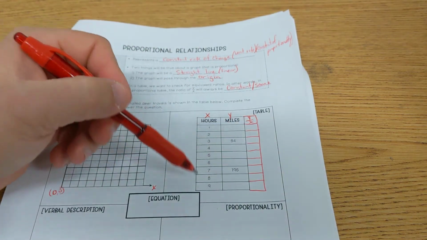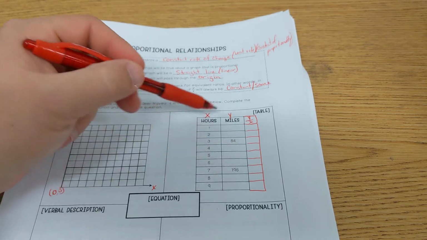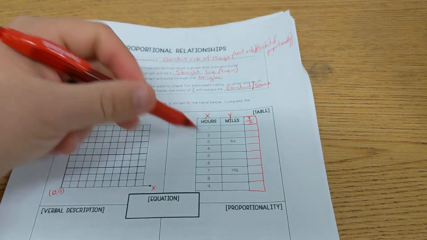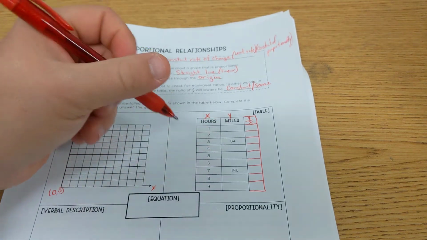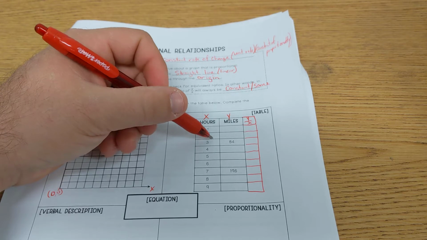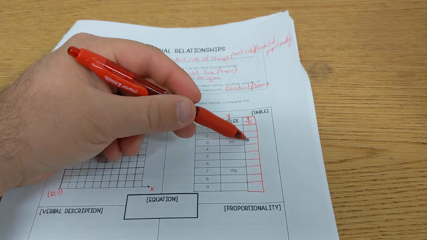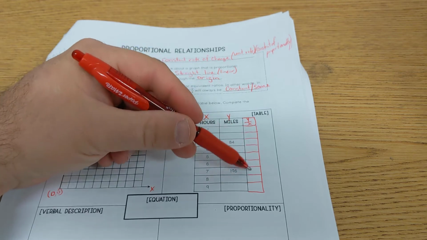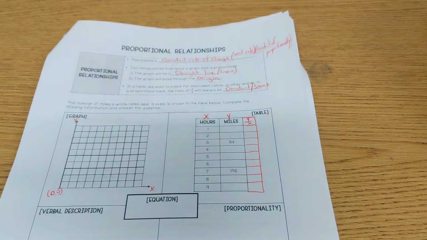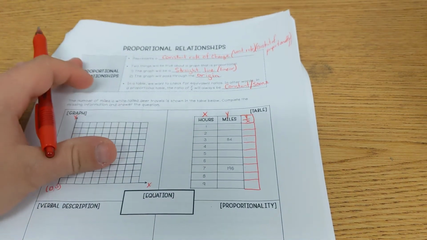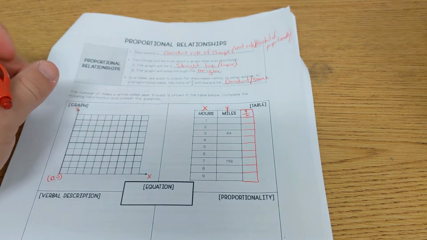We have our table here, and that's what we need to start with, because this is really the only thing we have any information on. We need to figure out our y over x. We're going to see if these are the same. If they are the same, then it's going to be proportional, and then we can figure out the rest of this.